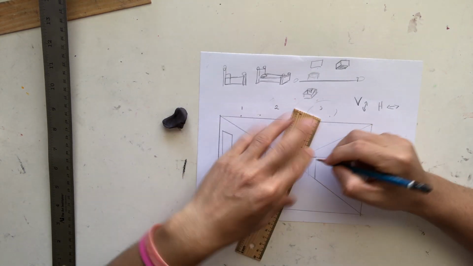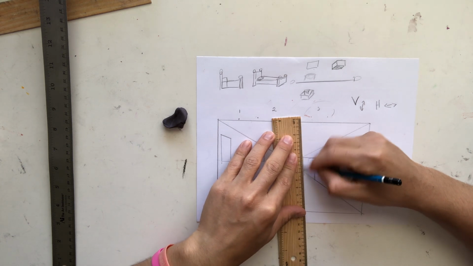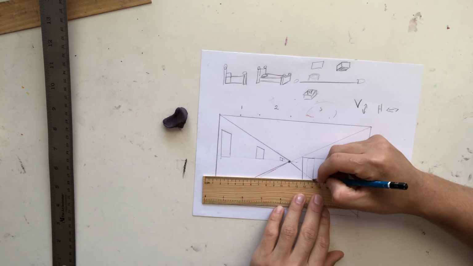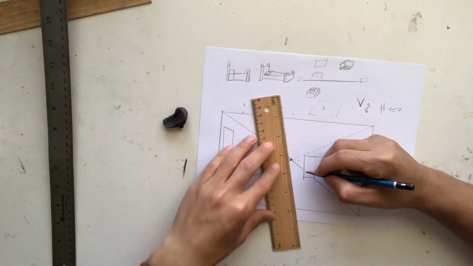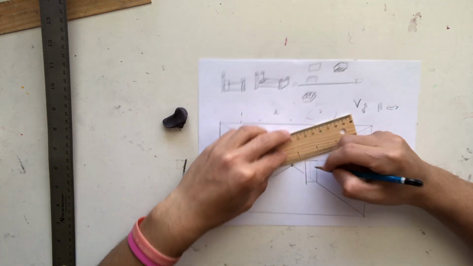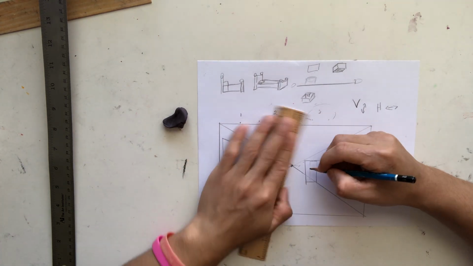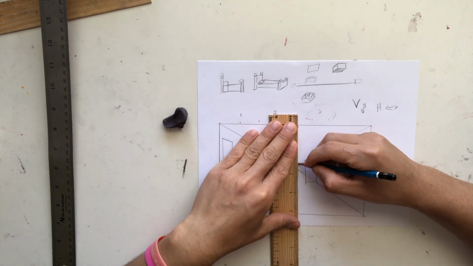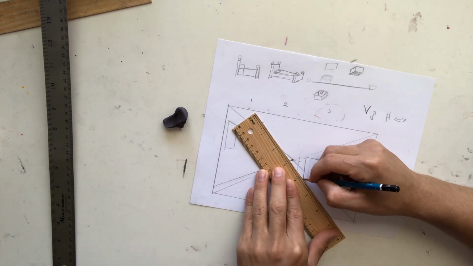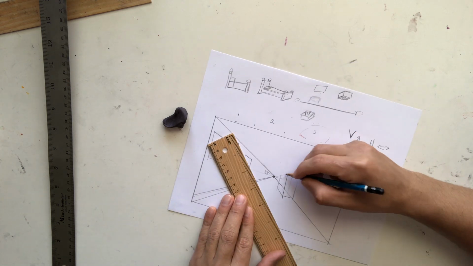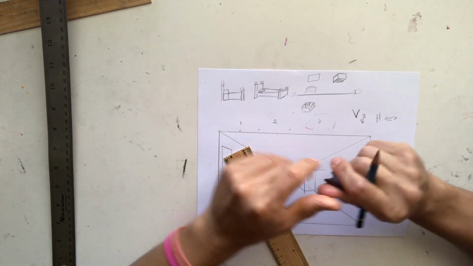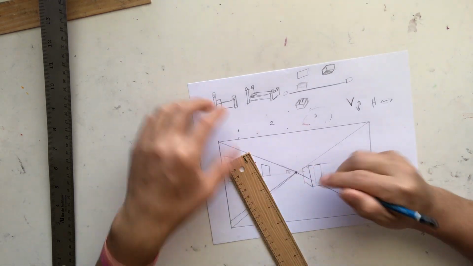So in this way, and then from here, go that way. It's just like drawing a box basically.